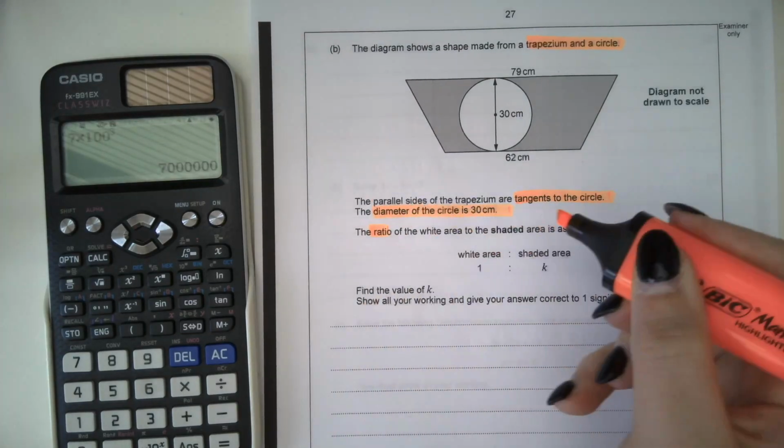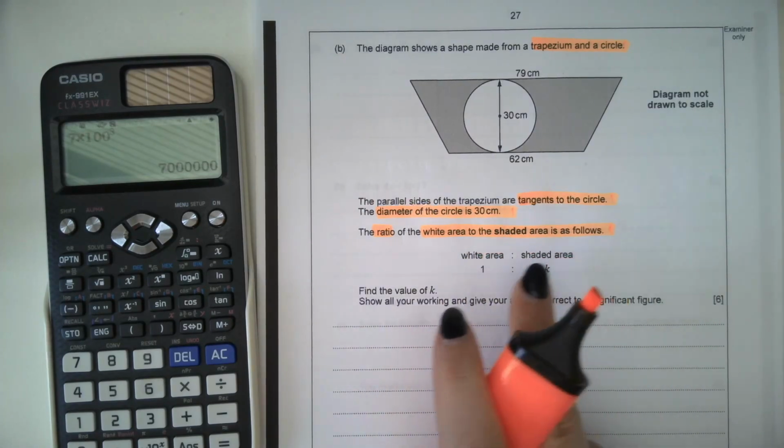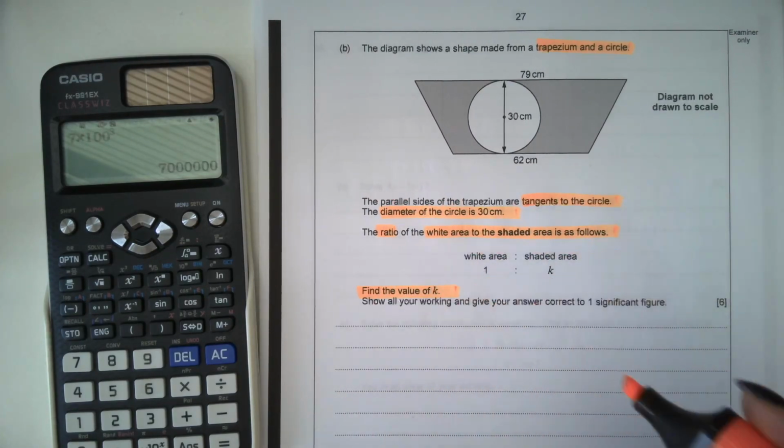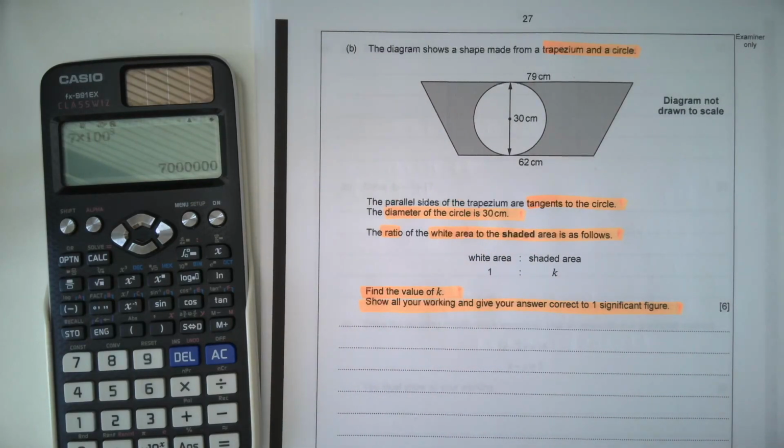The ratio of the white area to the shaded area is as follows. So white area to the shaded area is 1 to k. Find the value of k. Show all your working and give your answer to one significant figure.